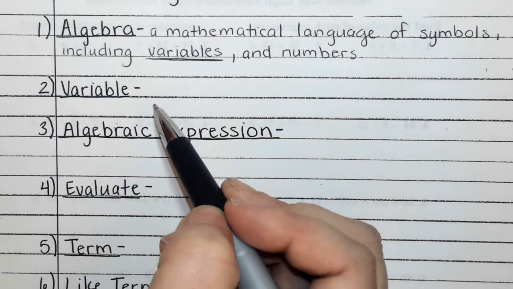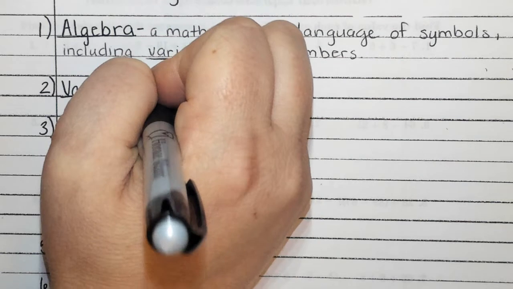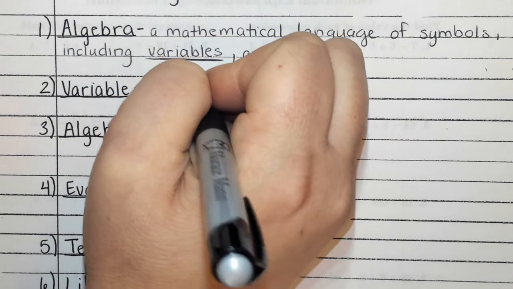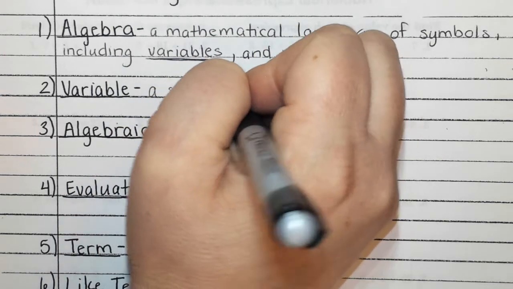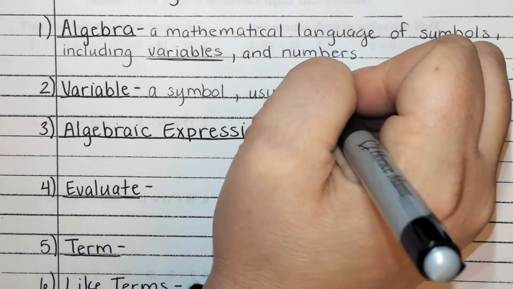All right, so let's talk about that word variable we just underlined. A variable is a symbol, which we kind of saw in that definition. It is a symbol. As usually in math, we are going to use a letter.